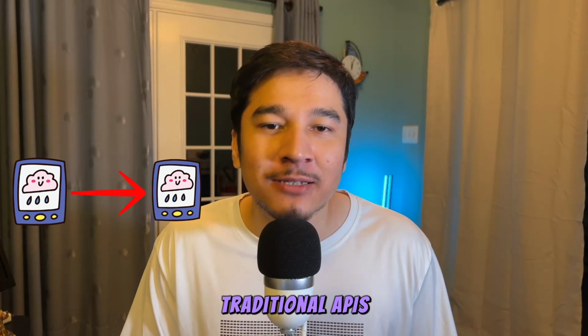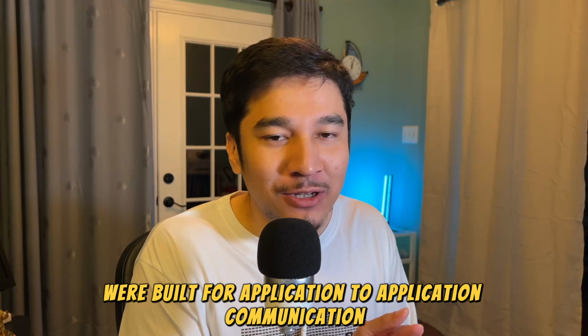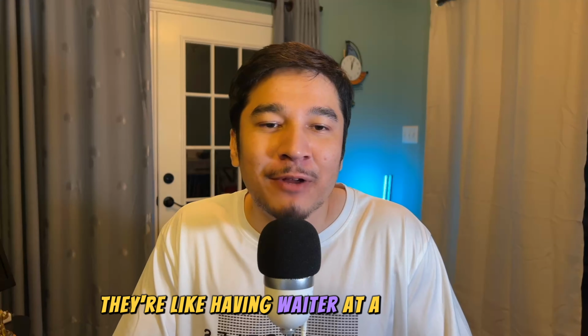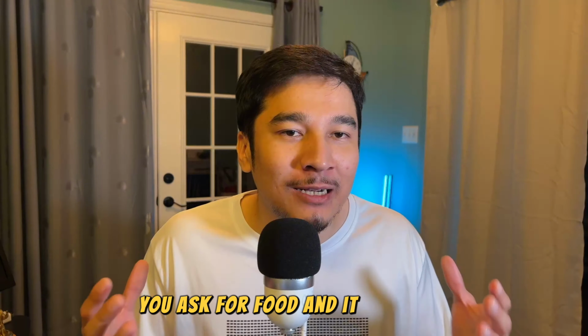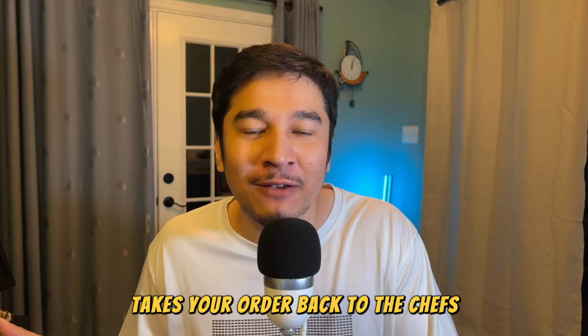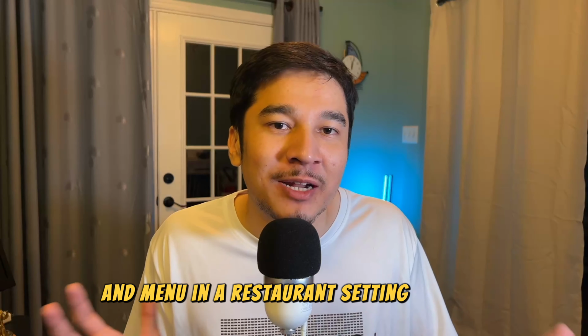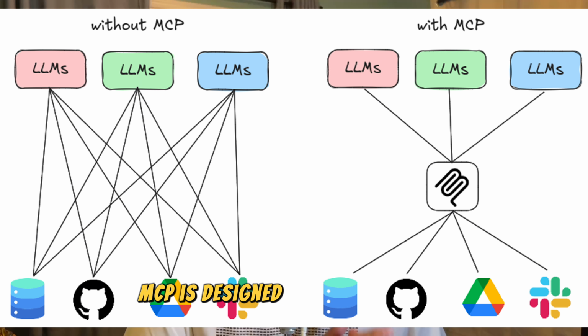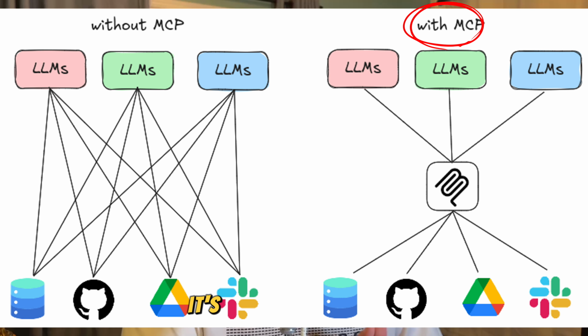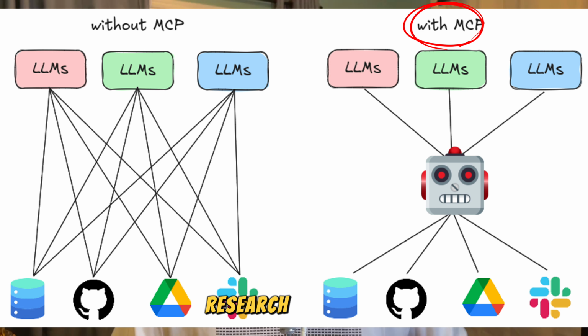Traditional APIs were built for application to application communication. They're like having a waiter at a restaurant. You ask for food and the waiter takes your order back to the chefs and brings the processed order to you. So waiter and menu in a restaurant setting is what APIs are. On the other hand, MCP is designed for AI to data communication. It's more like having a research assistant who doesn't just fetch information but understands the context of what you're trying to accomplish.